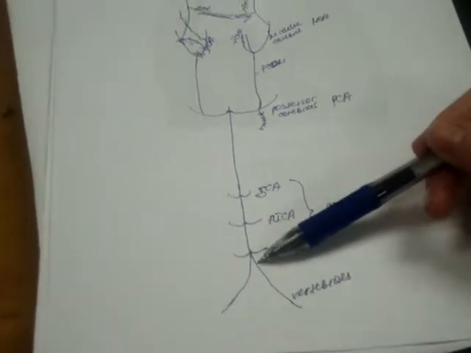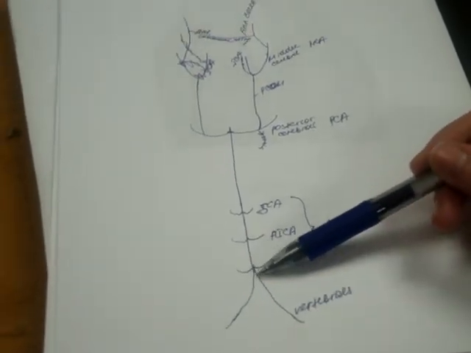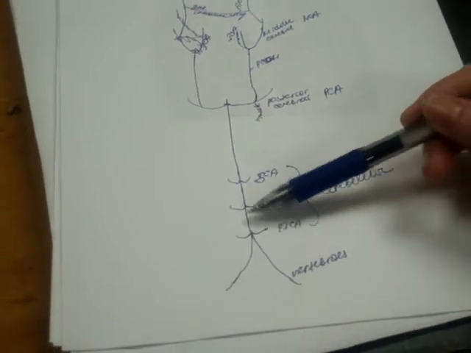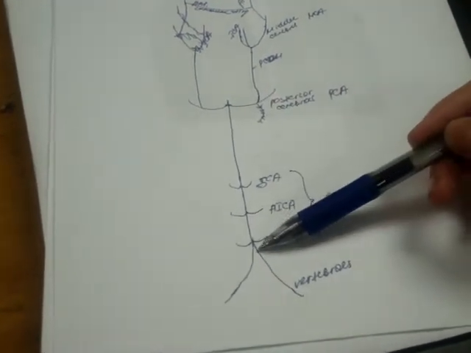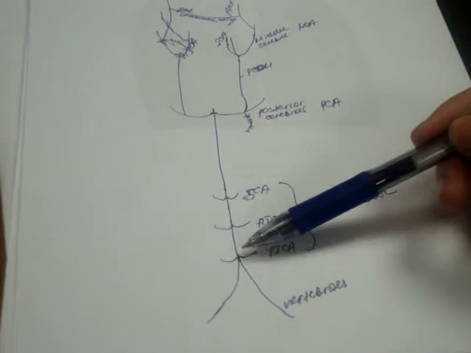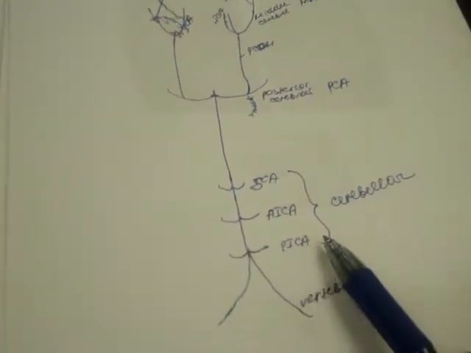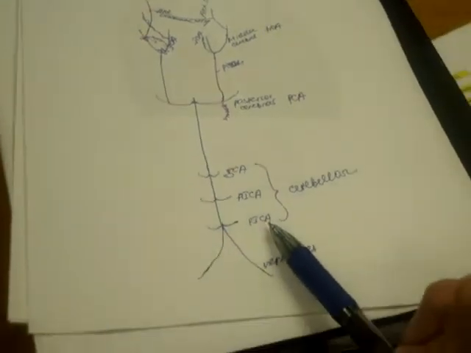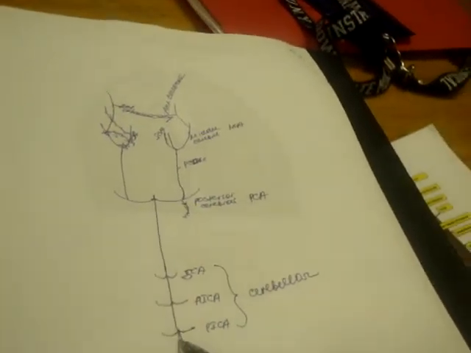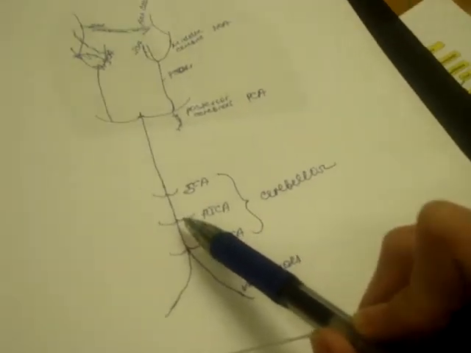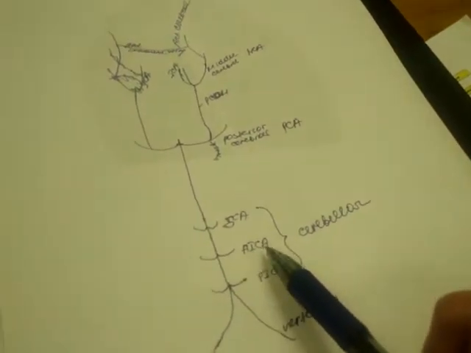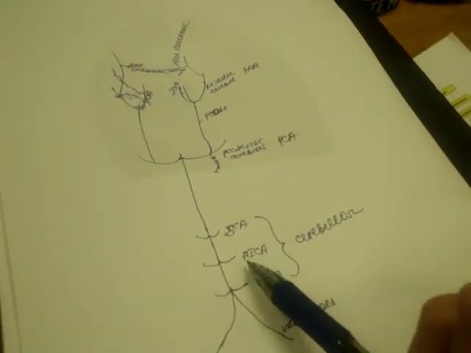We have the vertebral artery, and the other vertebral artery come together to make a basilar artery. When it comes together to form the basilar artery, it gives off the branch of PICA, which is posterior inferior cerebellar artery. Then it goes up, it gives anterior inferior cerebellar artery, which is AICA.